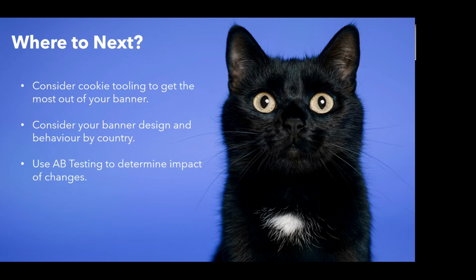So where to next? We need to think about making sure we are using the right tooling to get the most out of our banner. So that is about, do I want to be able to offer different rules for different countries? Do I have the ability to get those statistics I need so that I can choose which banner is best for me? And then we want to think about that banner design by country particularly, and working through that A/B testing. But first and foremost, before we worry about whether our banner design encourages people to opt in, opt out, etc., from last week, we need to make sure our banner actually functions.